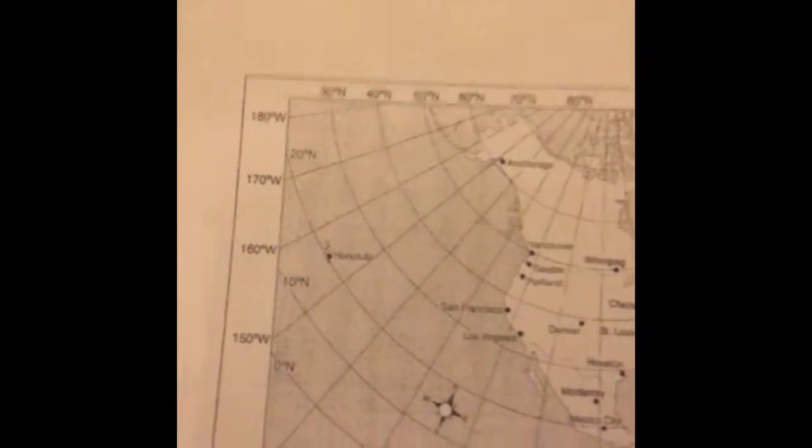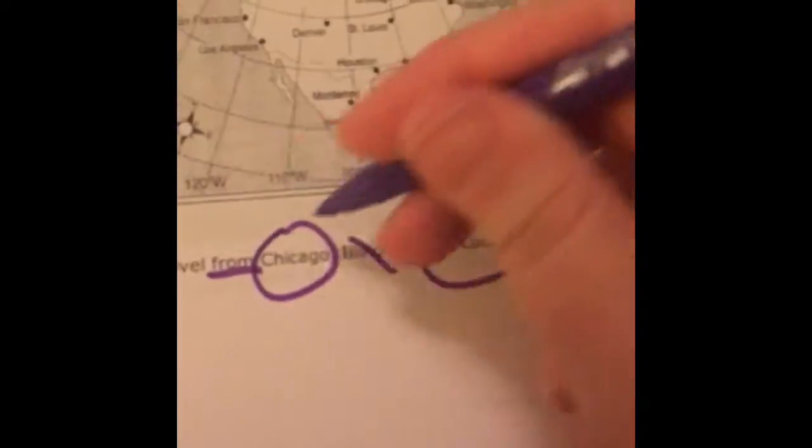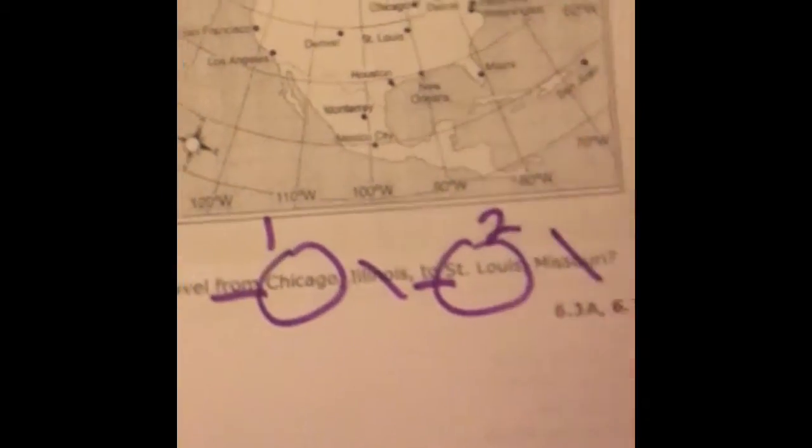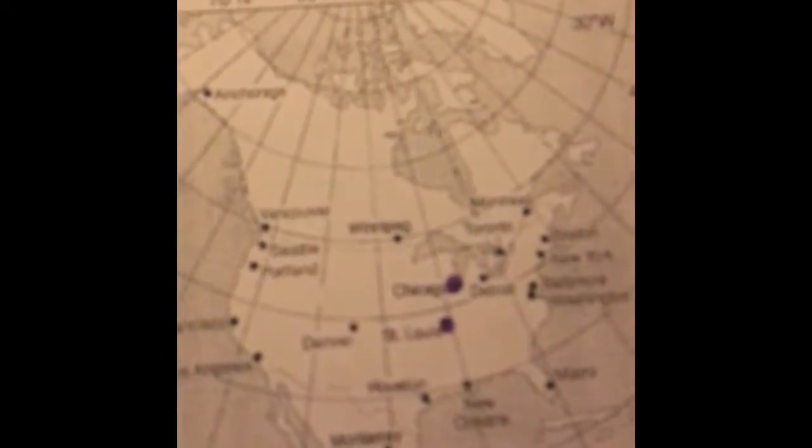So the first thing that you can do is you can eliminate or cross out Illinois and Missouri because we're just looking for Chicago to St. Louis. And you're going from Chicago to St. Louis, which means you're starting in Chicago, that's the first place, and you're going to St. Louis, which is the second place. So you got to find Chicago on the map, which is up here, and we're going to St. Louis, which is down here. So if we go from Chicago to St. Louis, we're going to go this way first and then this way.